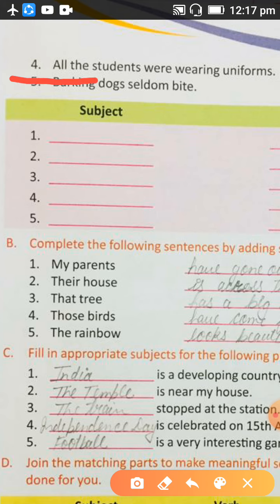So "all the students" is the subject, "were wearing uniforms" is the predicate. Okay. And the last sentence, "Barking dogs seldom bite." Who seldom bite? Barking dogs. So the subject is "barking dogs" and the remaining part, "seldom bite", is the predicate.